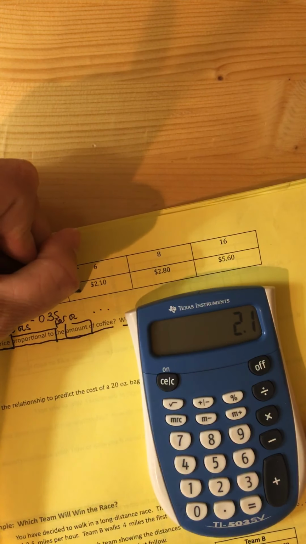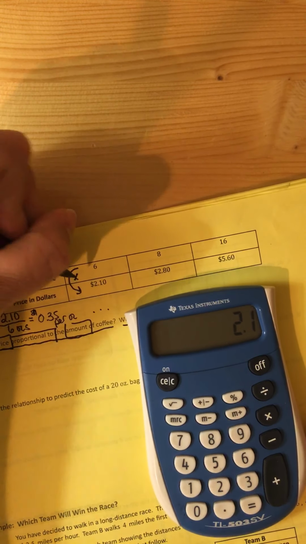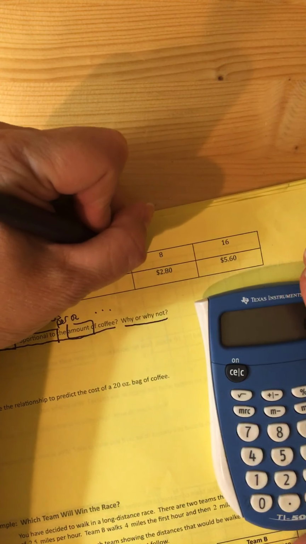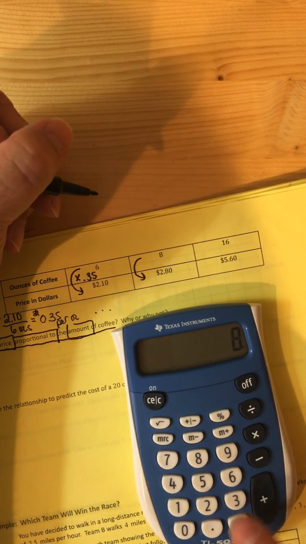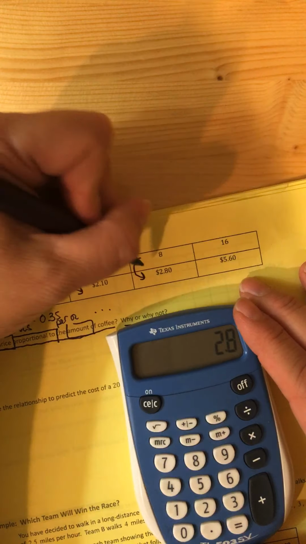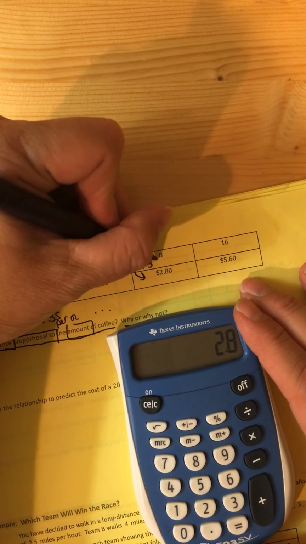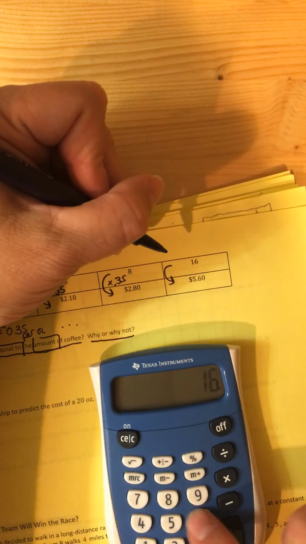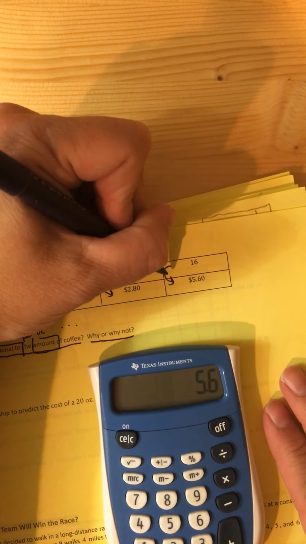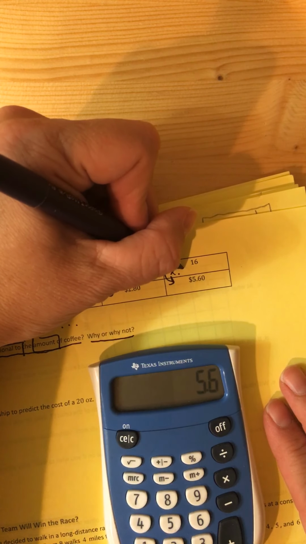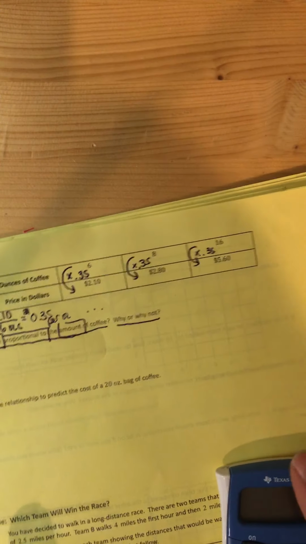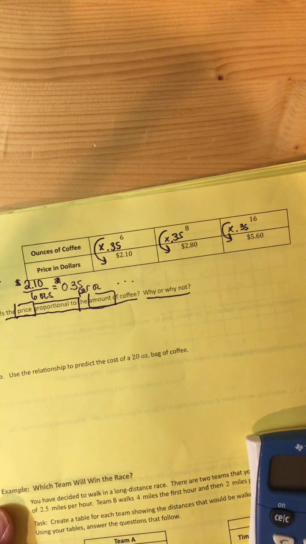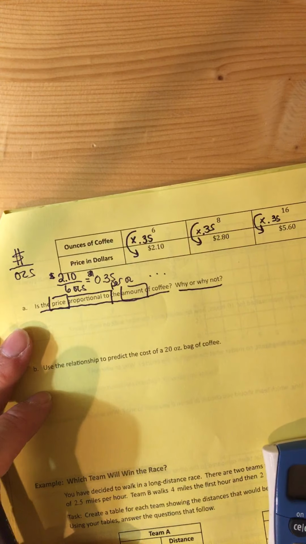So we can show our multiplier like this. The ounces are getting multiplied by 35 cents to get the $2.10. The 8 is multiplying by the 35 cents to get the $2.80. And the 16 gets multiplied by 0.35 to get $5.60. And again, that's the multiplier way, but you could have kept your ratios going and figured it out the same way. So is the price proportional to the amount of coffee?